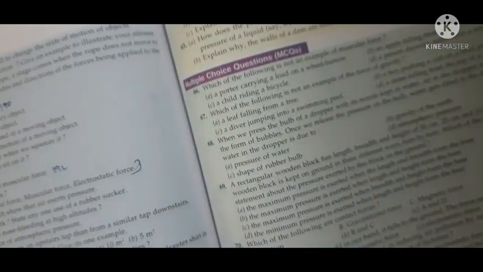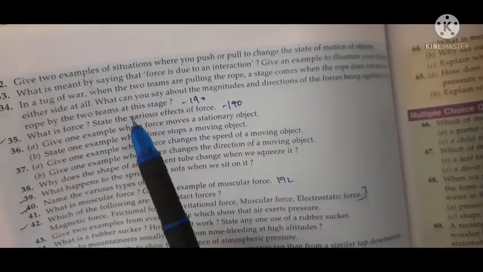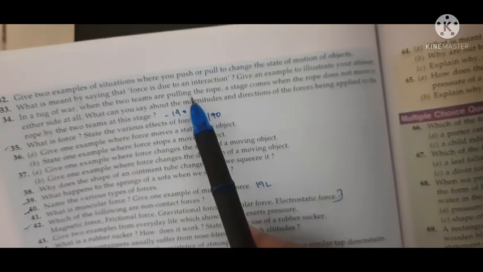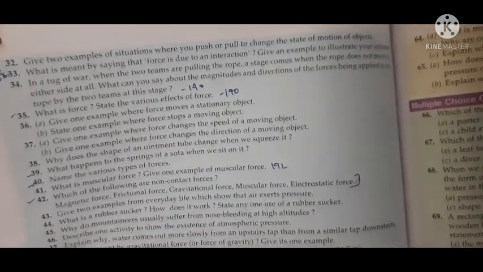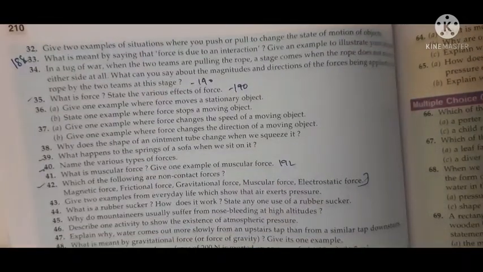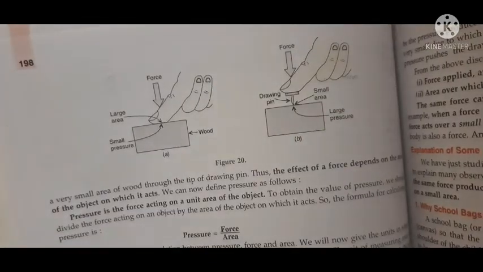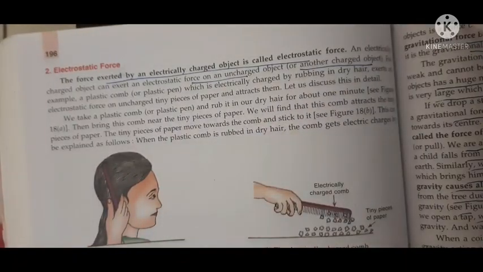Short answer type question number 31, 32, no need to do. Just leave that one. So next question is, what is meant by saying that force is due to an interaction? What is the meaning of this, and write one example of this. For this question number 33, please open page 188. All of you open page 188 and the answer is there.